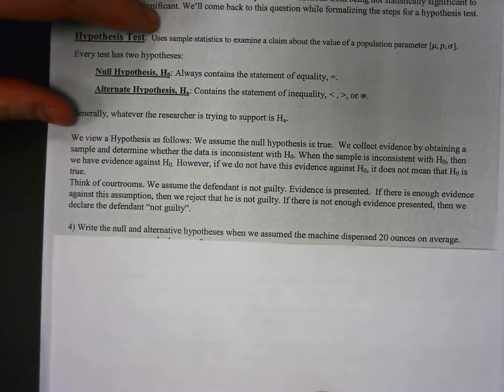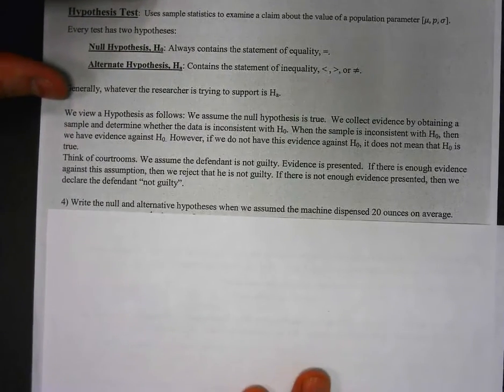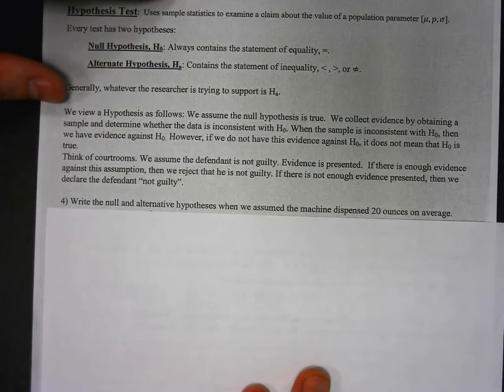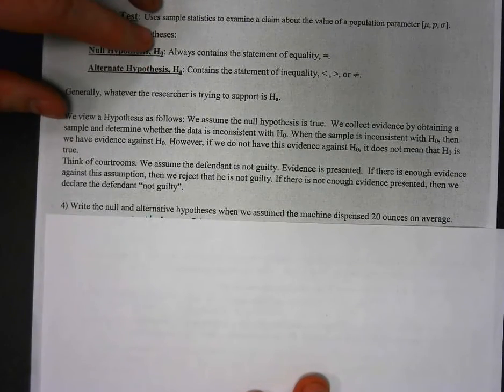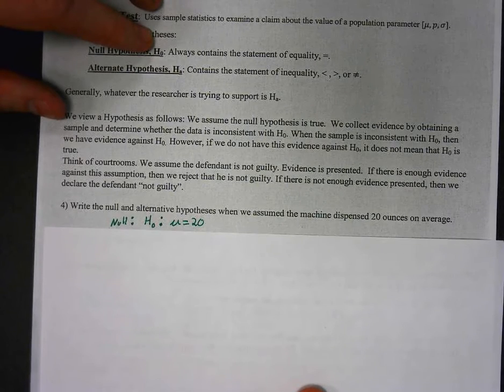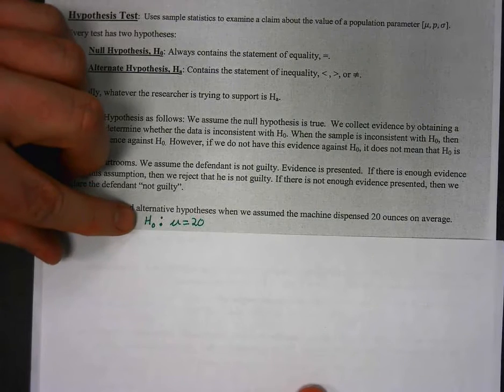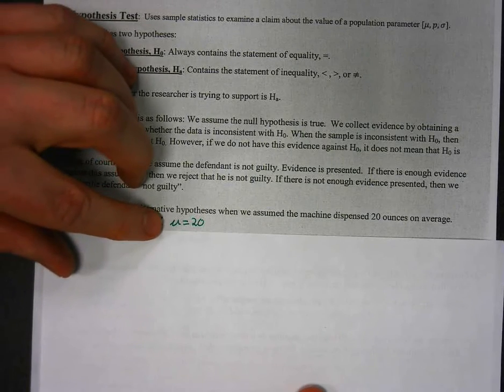Number 4, write the null and alternative hypotheses when we assume the machine dispensed 20 ounces on average. We already mentioned this. The null hypothesis contains a statement of equality, so mu equals 20. That was the null. Notice I'm not saying that H0 equals 20. It's a very common mistake students make, and it makes no sense. Your null hypothesis is that the population parameter, in this case mu, equals 20.